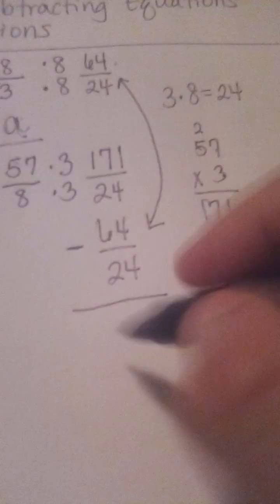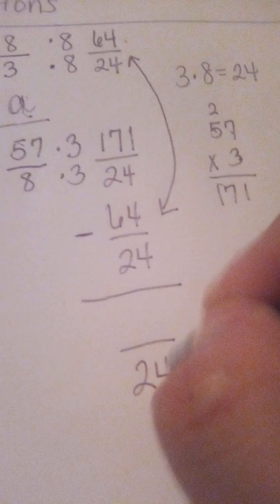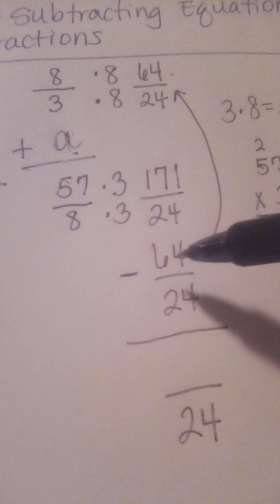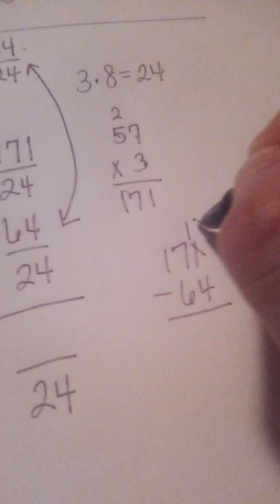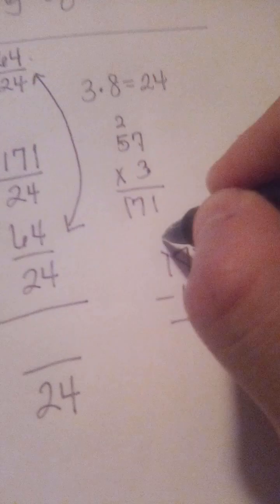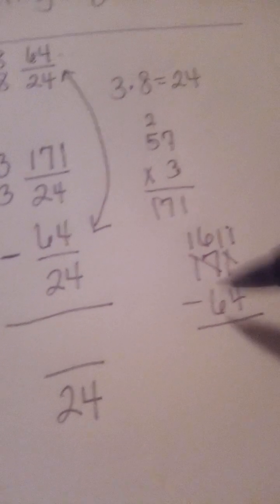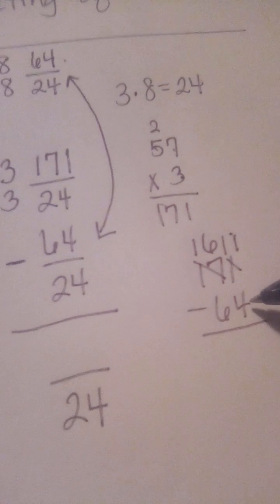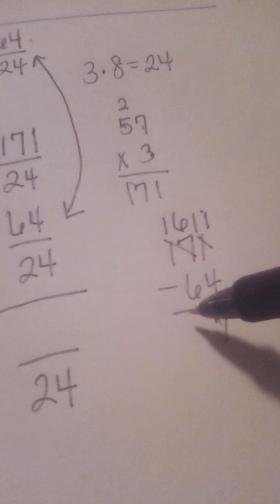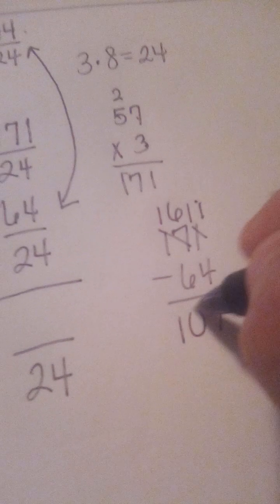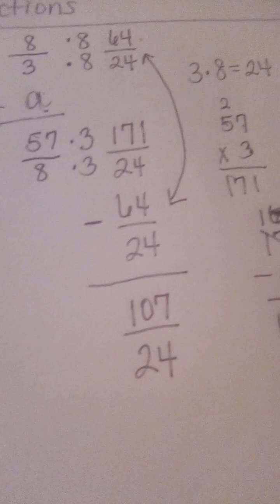So we're going to leave the denominator alone. What's 171 minus 64? Let's see. So we got 11. Borrow, we got 16. 11 minus 4 is 7. And then 16 minus 6 is 10. That is our numerator, 107. All right, so far so good.